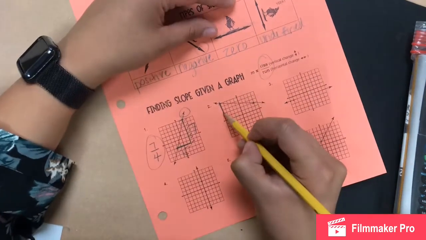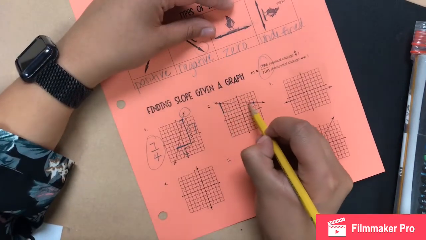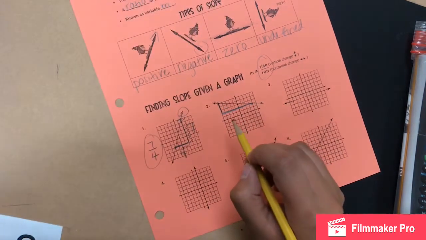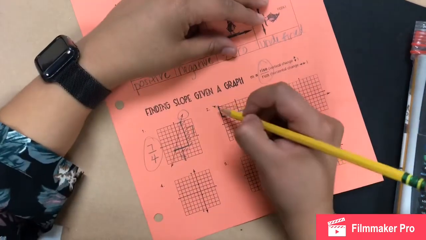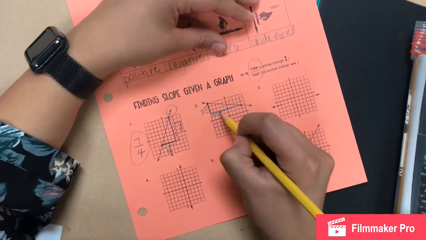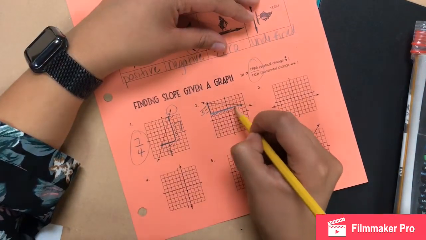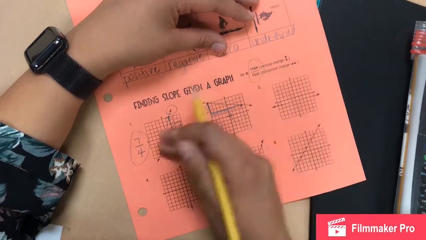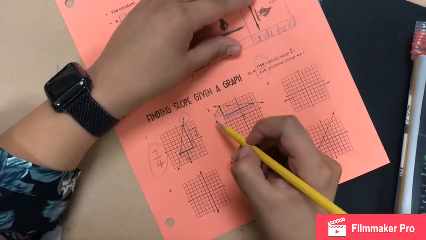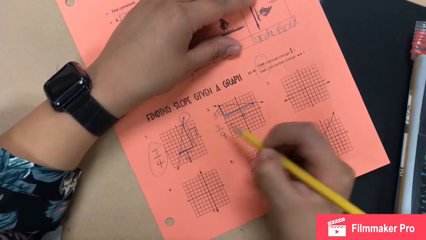And then I'm going to stop when I get to the other point, so I'm going to draw that L. It's a crazy looking L. And all we're going to do is count these sides. So 1, 2, 3 going upwards, and then 1, 2, 3, 4, 5, 6, 7, 8, 9 going sideways. Again, this is rise over run, so it's the vertical line over the horizontal line, so it's 3 over 9.